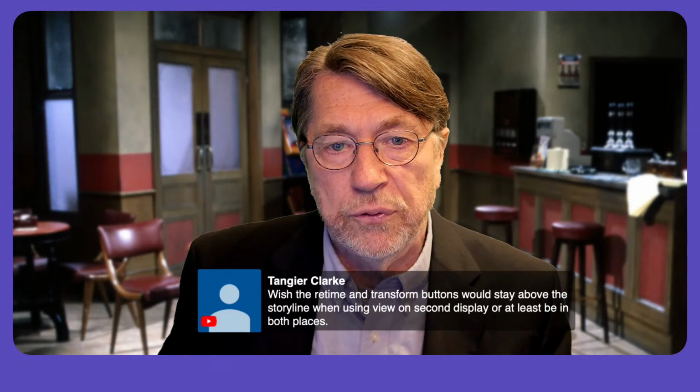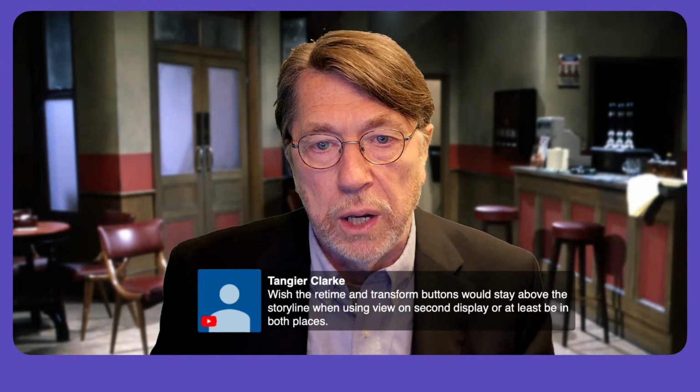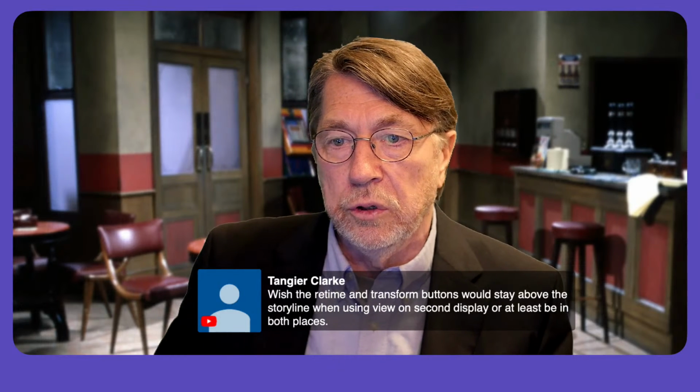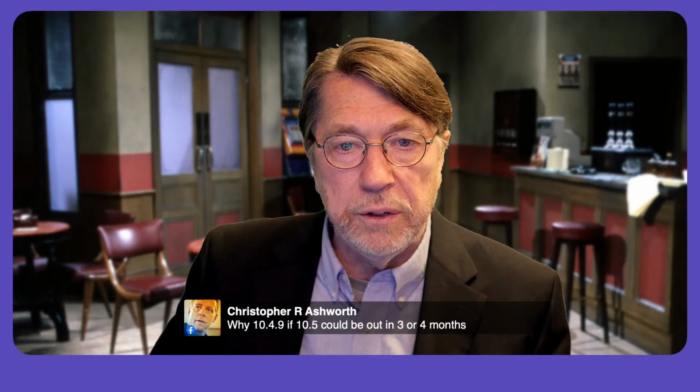Wish the retime and transform buttons would stay above the storyline when using view on second display, or at least be in both places. It's a good point. Why 10.4.9 if 10.5 could be out in 3 or 4 months? Because they're two different applications. 10.5 is, I'm sure, a big, big rewrite of Final Cut Pro. And I'm not saying that 10.5 is going to be out in 2020, but it would not surprise me to come alongside Big Sur. I think 10.5 is going to be waiting for Big Sur for whatever reasons.